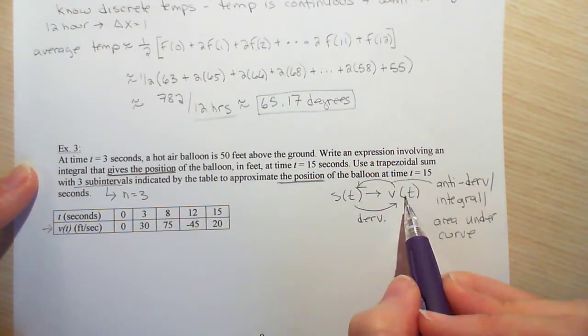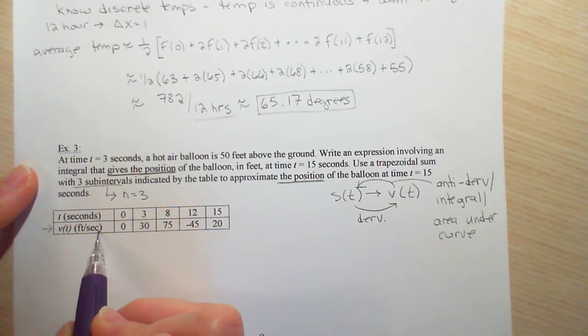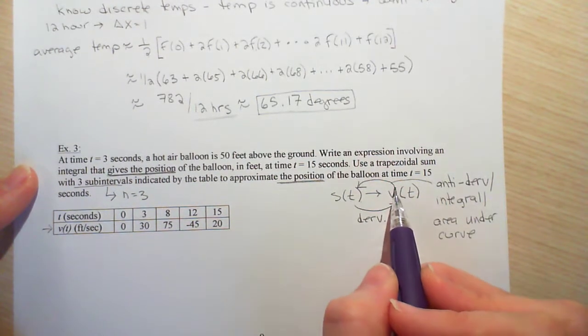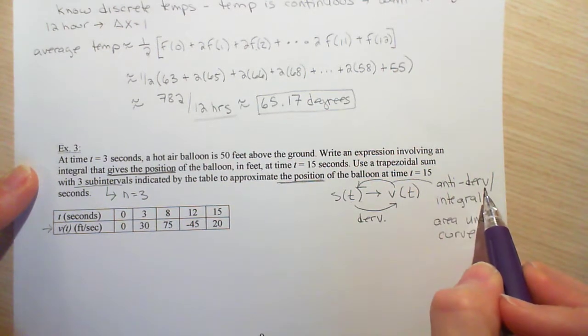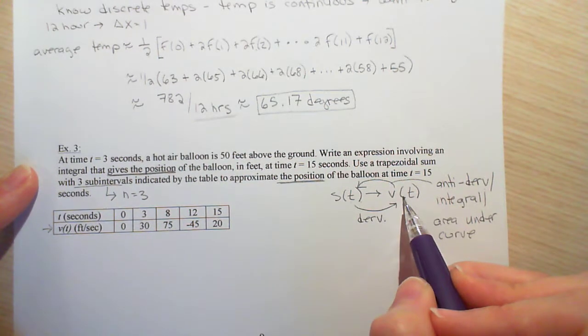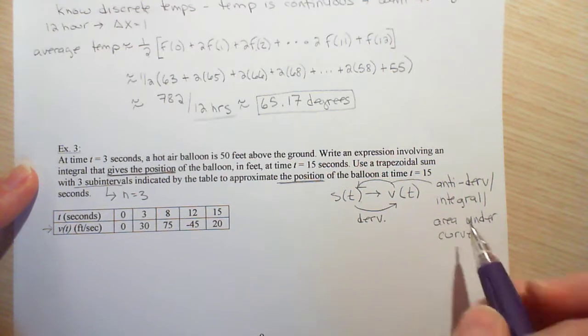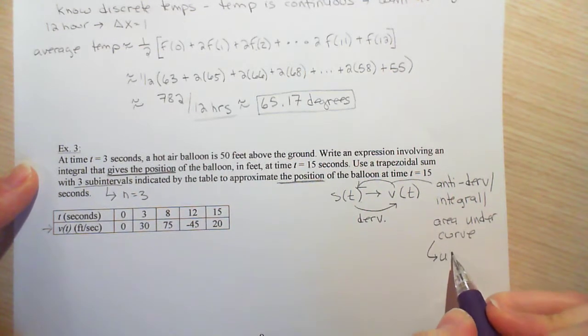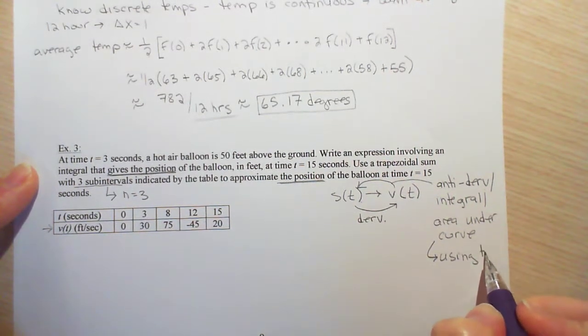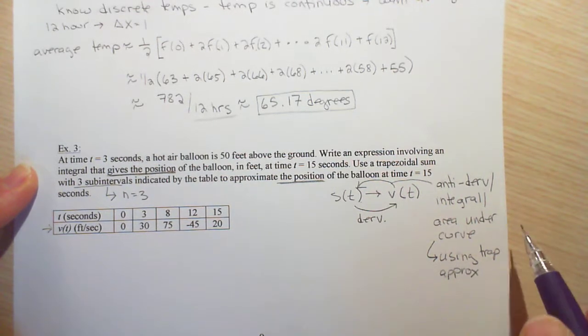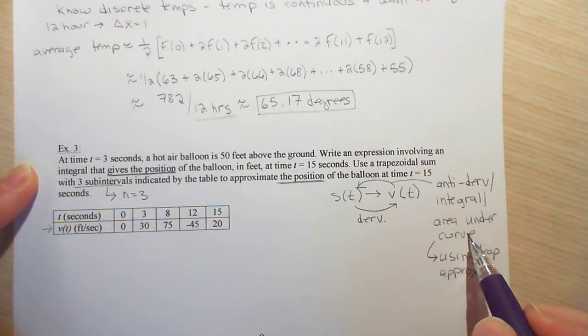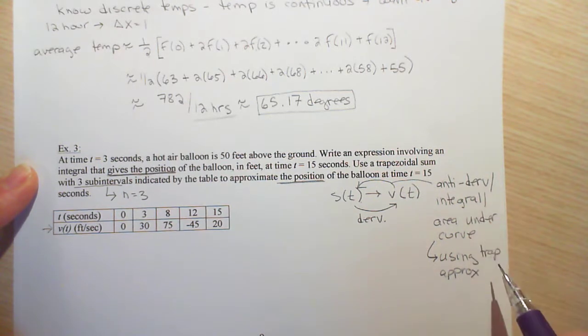So they're giving us velocity in this table. They're asking us for position, so we want to go in this direction. So we need to find the antiderivative of velocity. Or in this case, we're going to use trapezoid approximation to find the area under the curve. Area under the curve, integral, antiderivative, all the same thing.